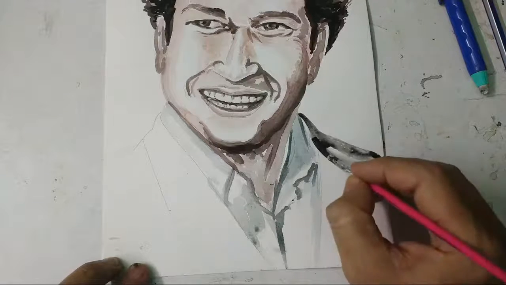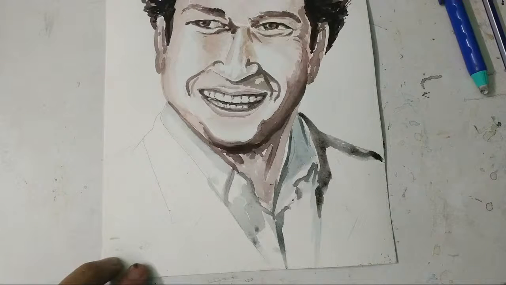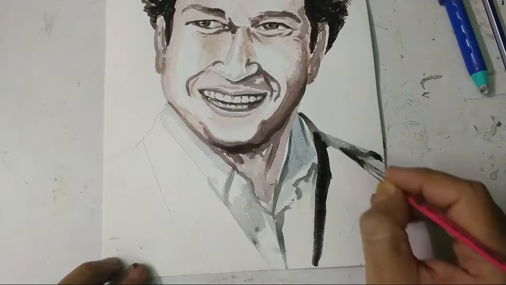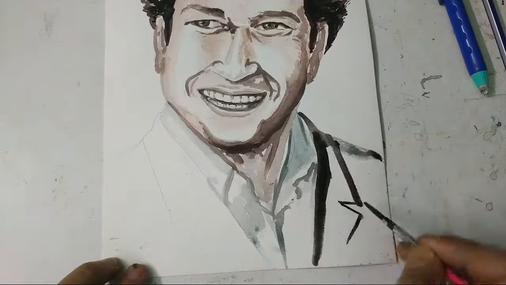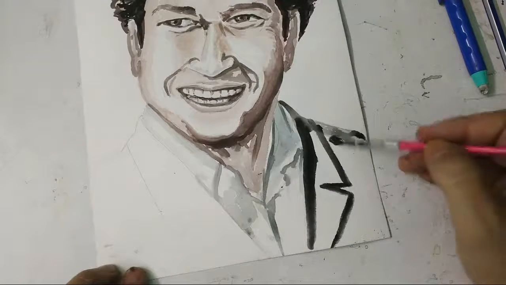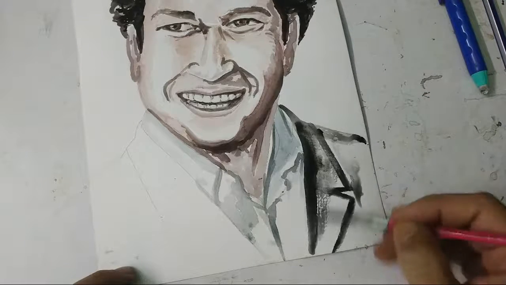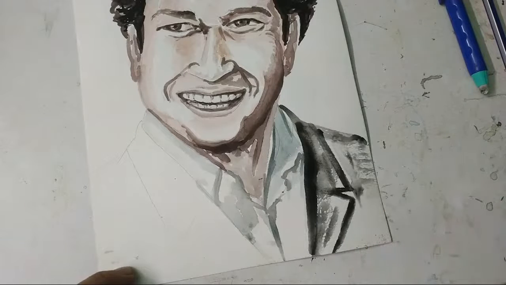So we will just make this outline and just fill it on the outside. And when I wash over this, the color will become light and we will see the effect of what I am trying to create.